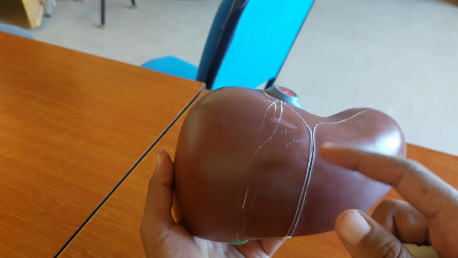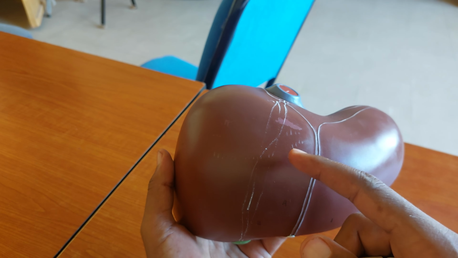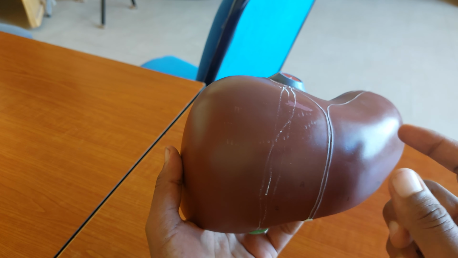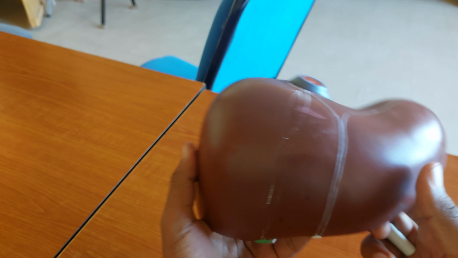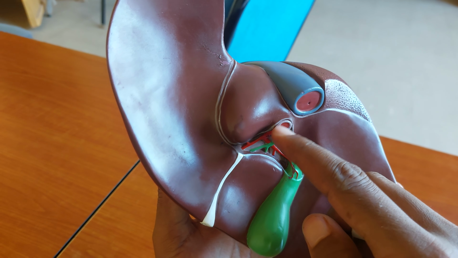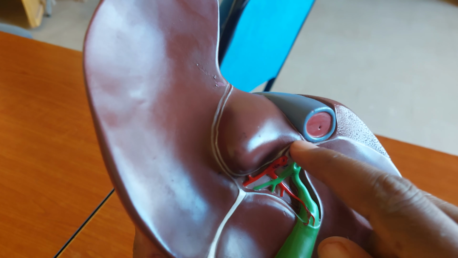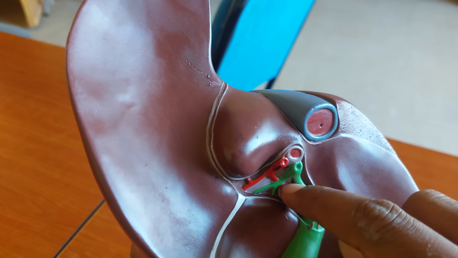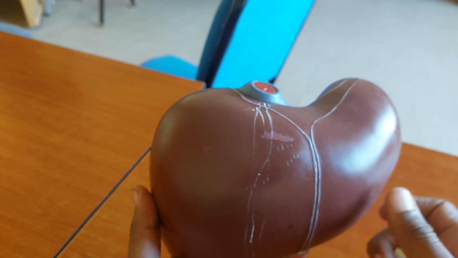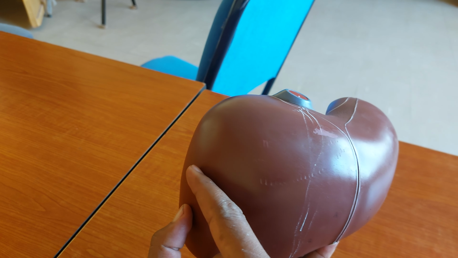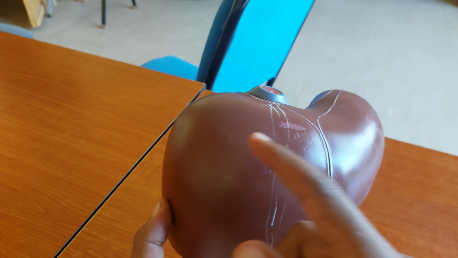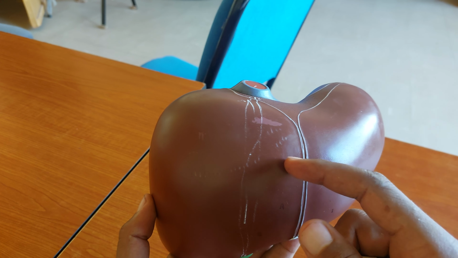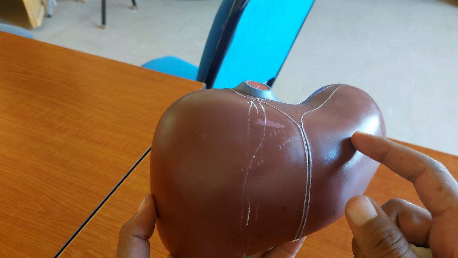According to the functional classification, the portal triads, just after getting into the porta hepatis, divide into right and left. For example, the portal vein divides into the left portal vein and the right portal vein. The right portal vein supplies the right primary lobe, and the left supplies the left primary lobe of the liver.